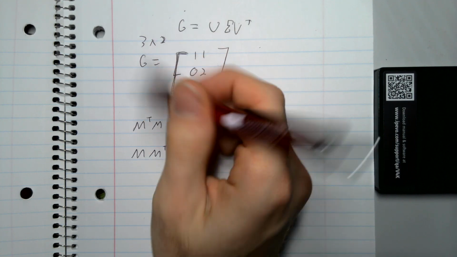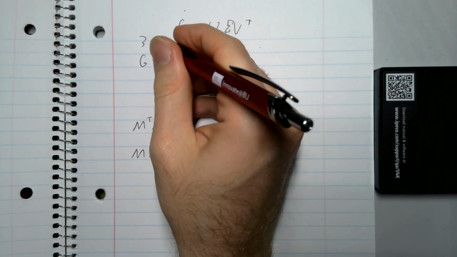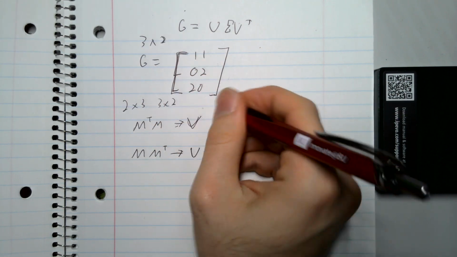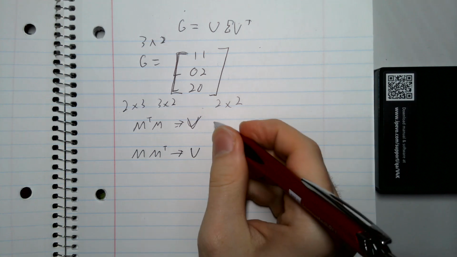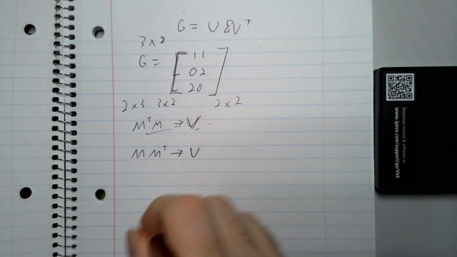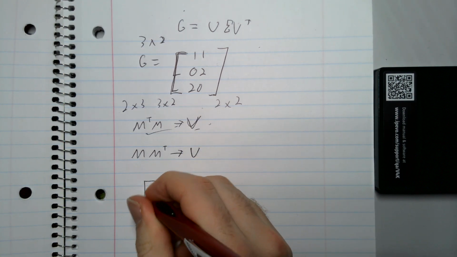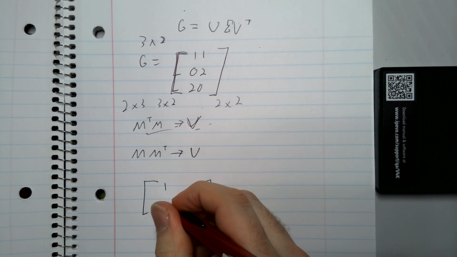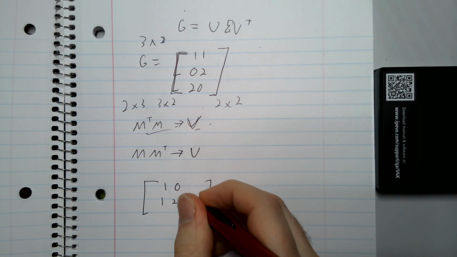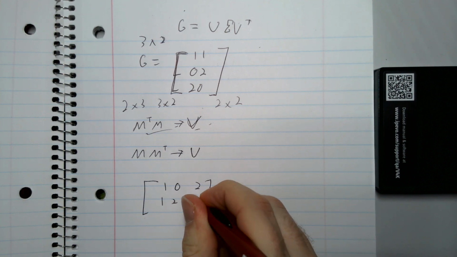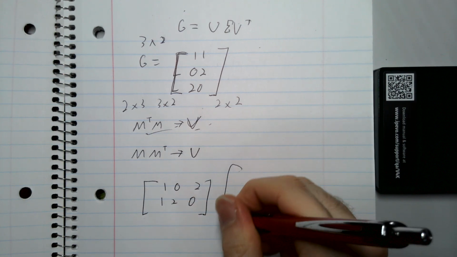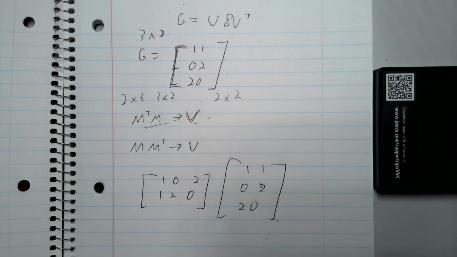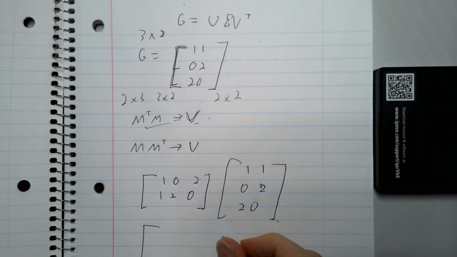What we should notice right here is that this is a 3x2 matrix. If we transpose it first and multiply, it will become a 2x3 times a 3x2, which will reduce to a 2x2, which will be easier to deal with. So I'm going to go for this right here. First I'll transpose. Alright, so that's a transposition. This is the original, and now we're just going to multiply.